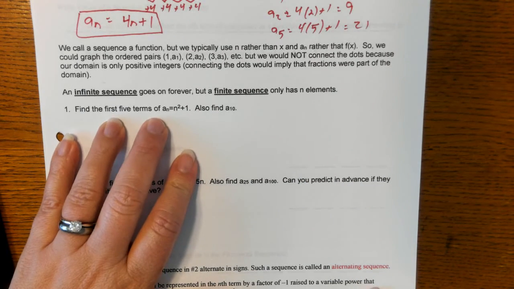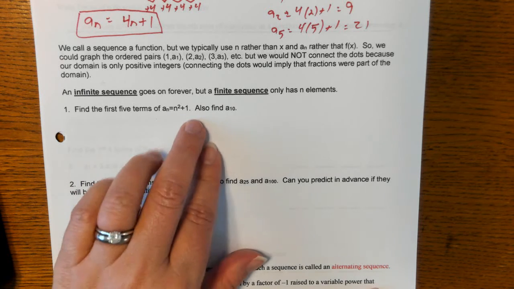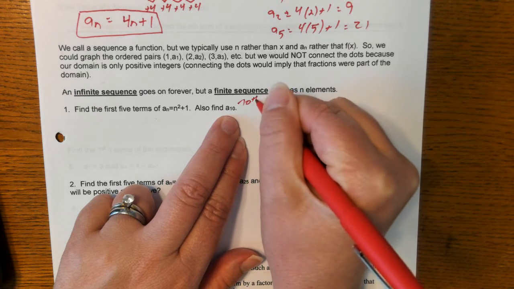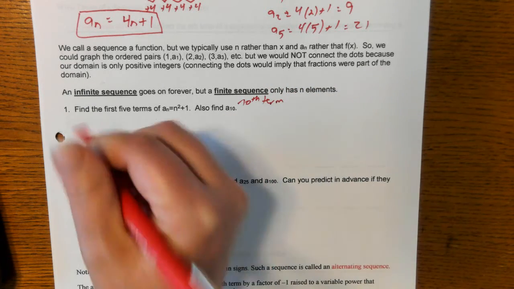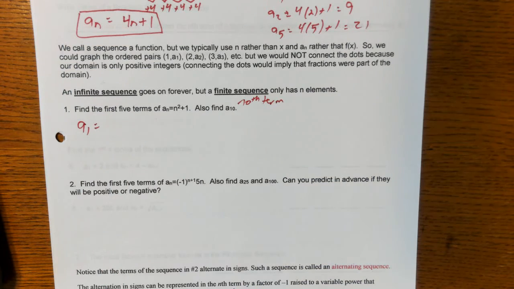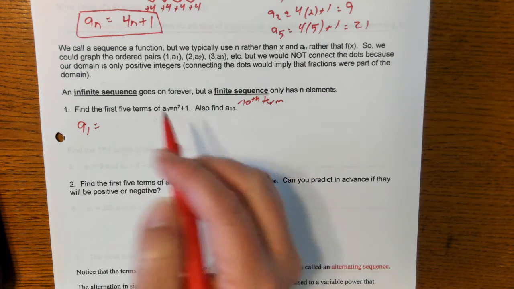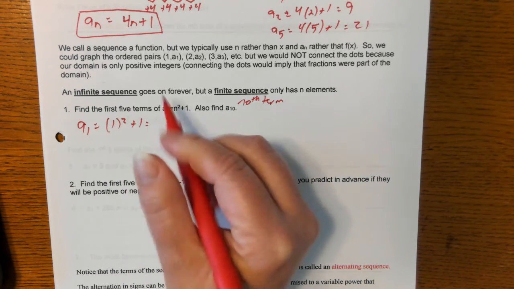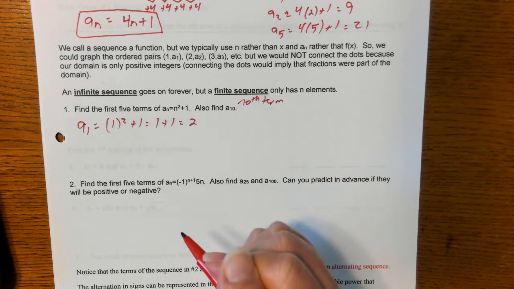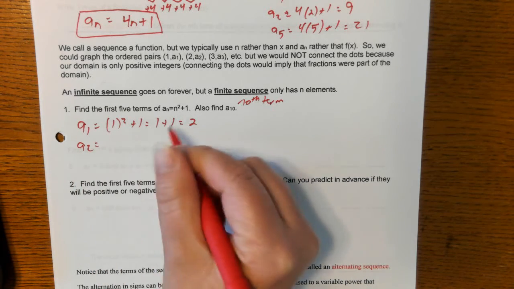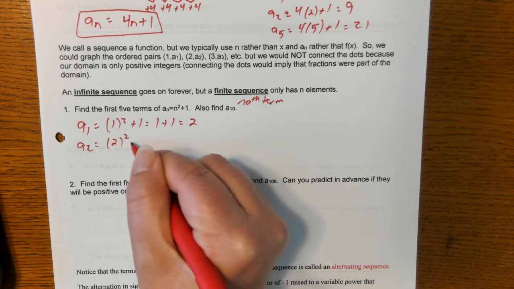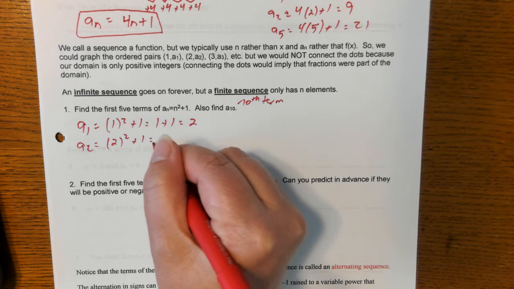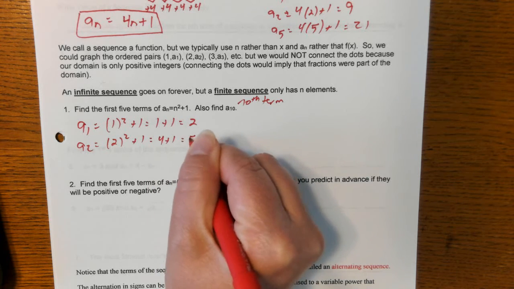So number 1, they want the first 5 terms in this sequence, and then they also want us to find a sub 10. So a sub 10 would be the 10th term in the sequence. All right, so a sub 1, that means what's the value of the first term? I plug in 1 for n. So 1 squared plus 1. Well, 1 squared is 1, plus 1 more is 2. All right, a sub 2 will be 2 squared plus 1. So I'm just rewriting the formula and putting in whatever term number I'm interested in. 2 squared is 4, plus 1 makes 5.